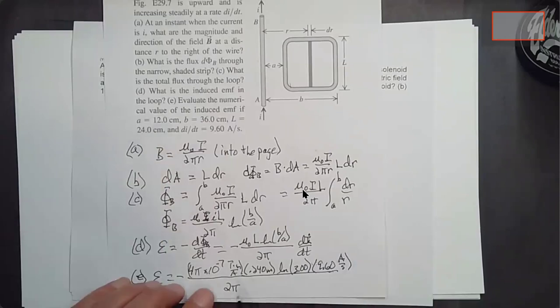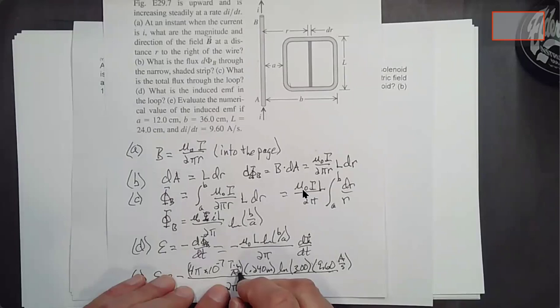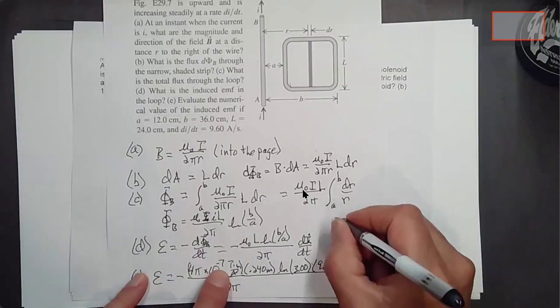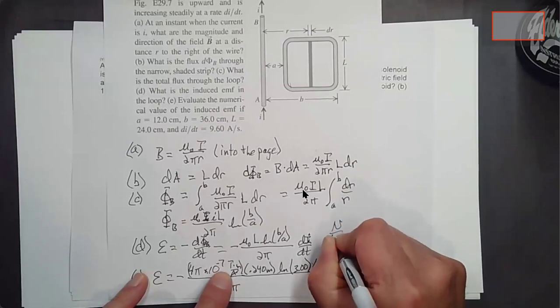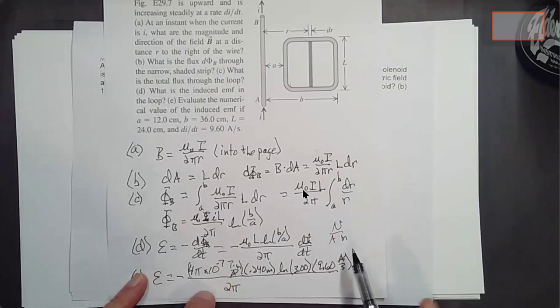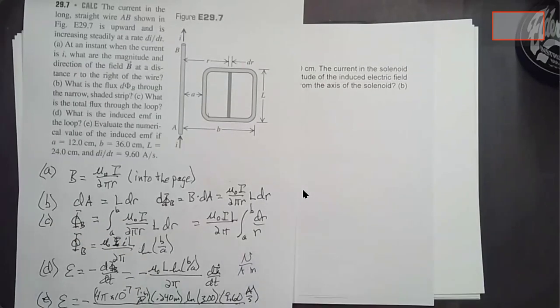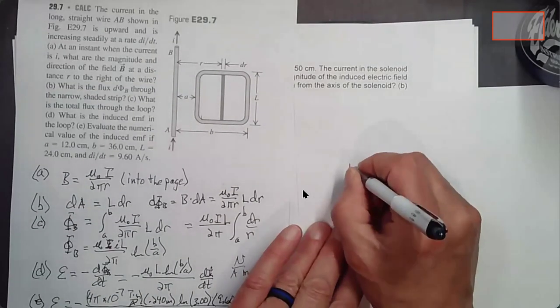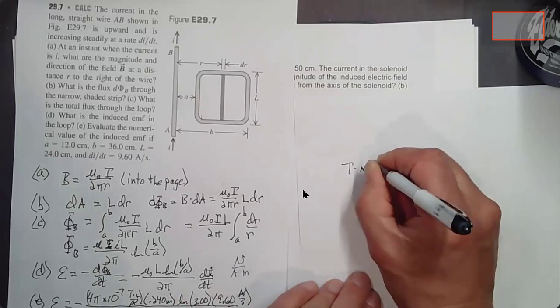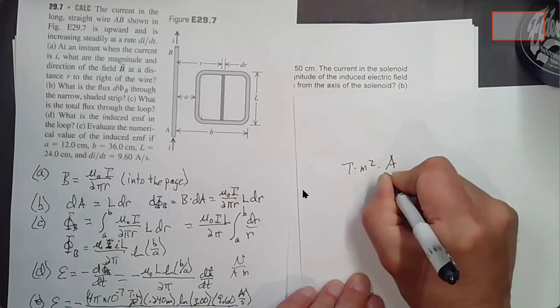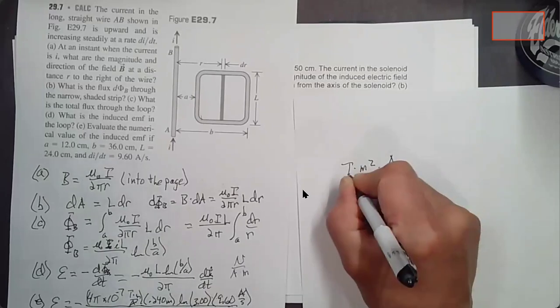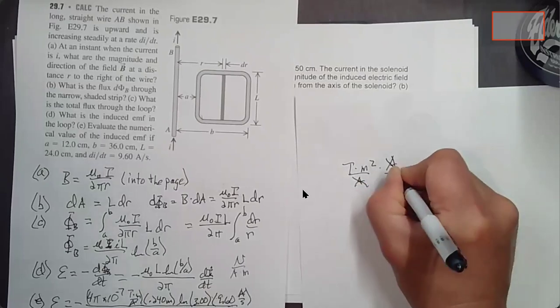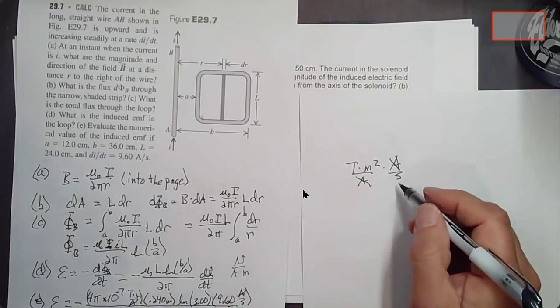Amps per second. And how does this look? The amps go away. Let's see, I'm going to have to remember that a Tesla is a Newton per amp meter. And that makes these meters go away. I already lost those amps. I'm going to have to think harder about this on a separate sheet of paper. So Tesla meter squared times an amp per second. Oh, so that crosses out, that crosses out. Tesla meter squared per second.